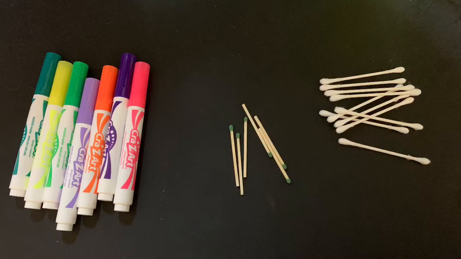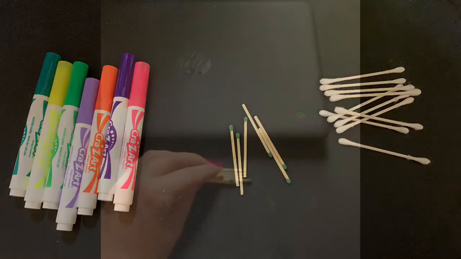So these are the 3 non-standard units of measurement that I chose to use, and that is markers, matches, and Q-tips. So I'm going to be measuring different things around my house using markers, matches, and Q-tips.